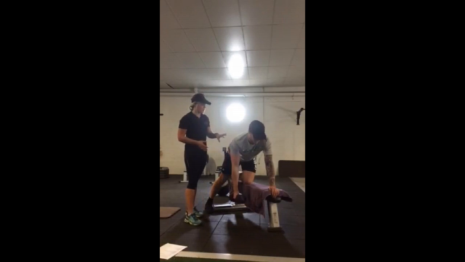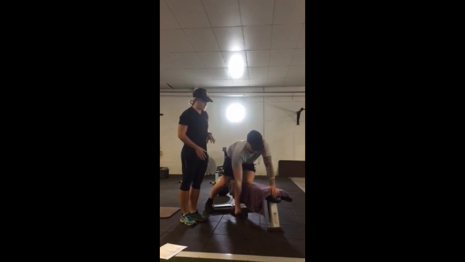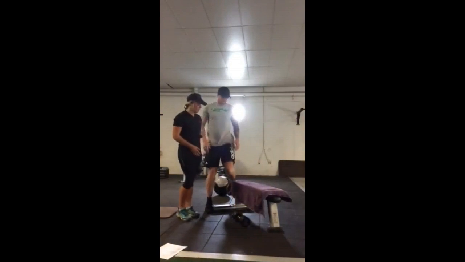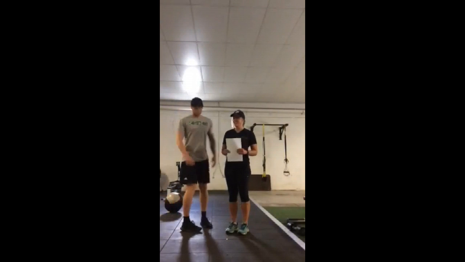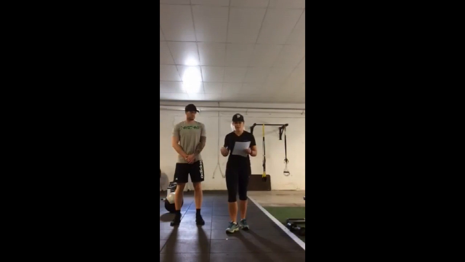He's got a nice straight core, straight back, engaged core, and he's performing this exercise really well. Great job. Now we're going on to our third exercise, which is a body weight lunge.